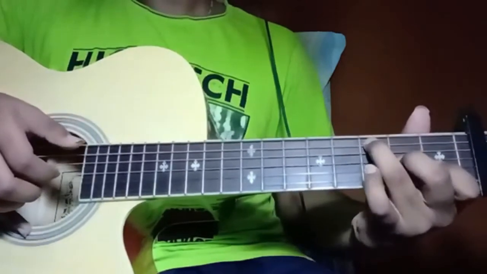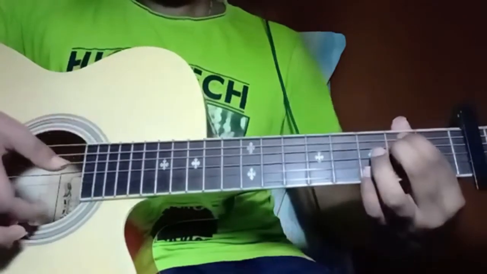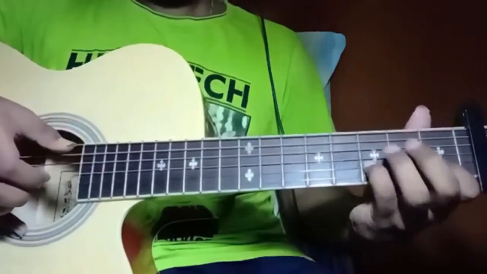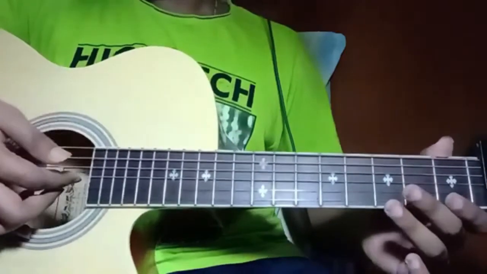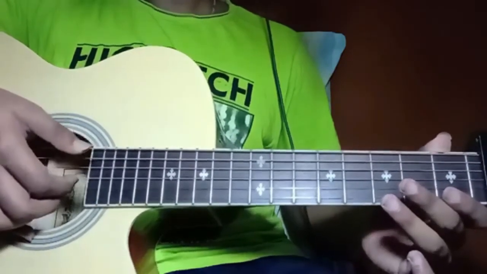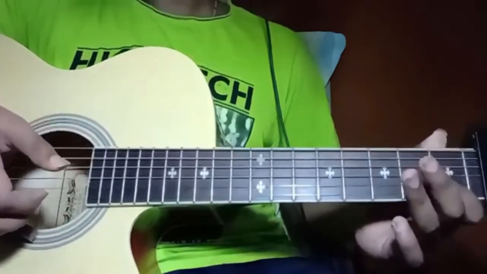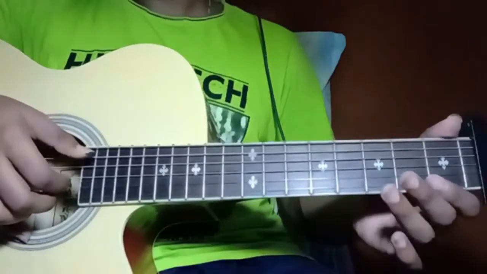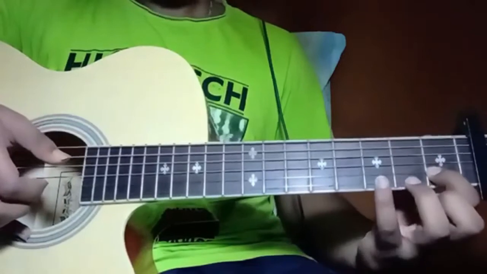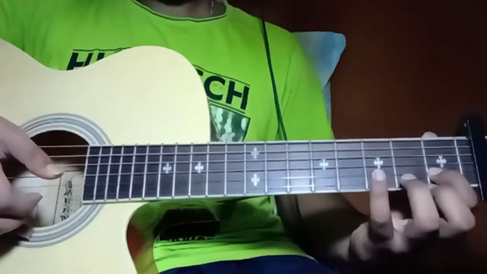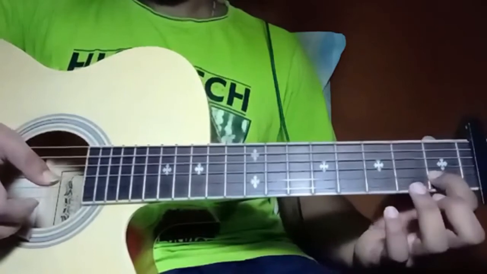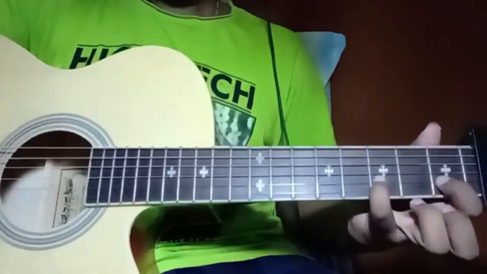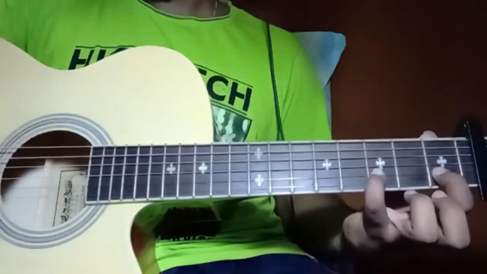So you are picking the 3rd string open and open on the 2nd string, and along with that you are going to do a hammer on the 1st fret of the 2nd string. Then you are going to do a hammer on from 1 to 3 on the 2nd string, like this. Then you do a pull off from 3 to 1 on the 2nd string.